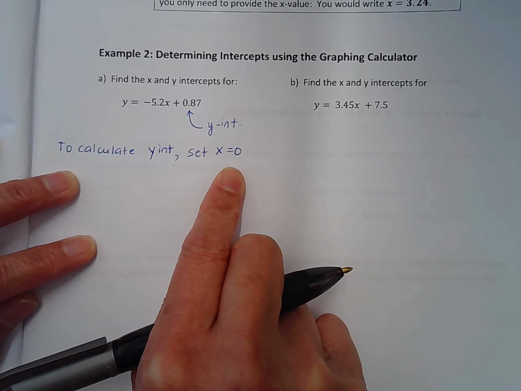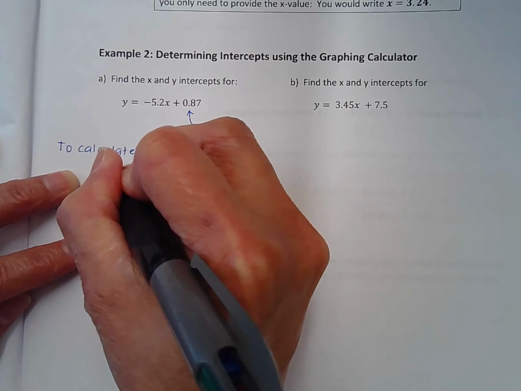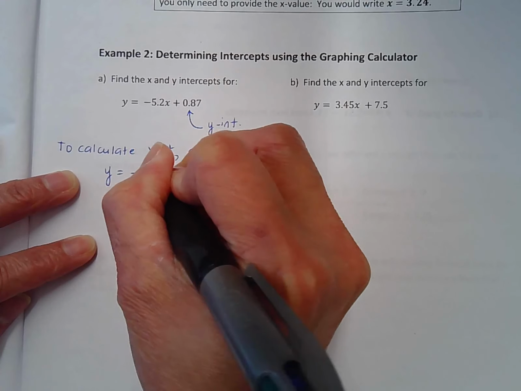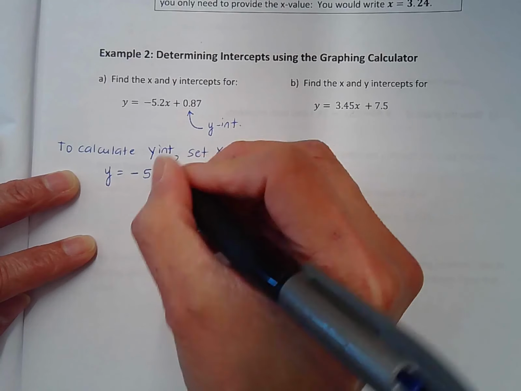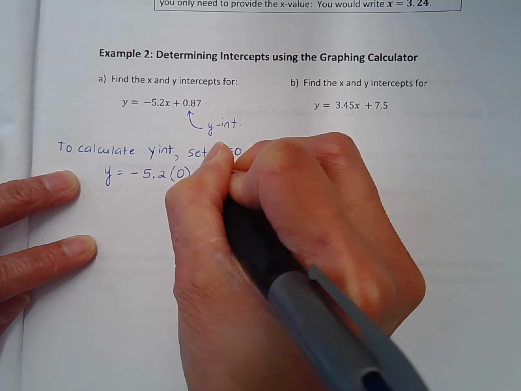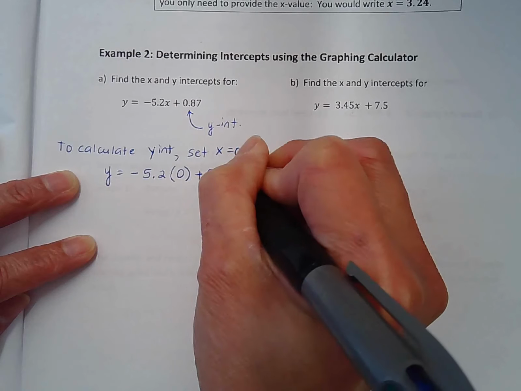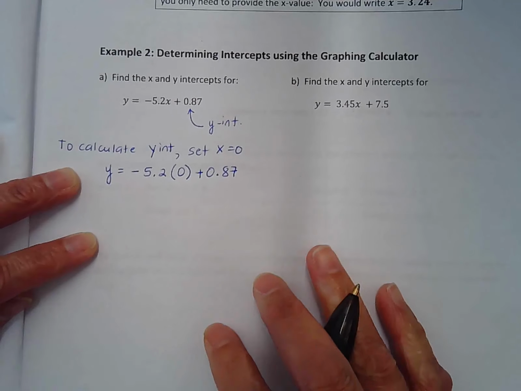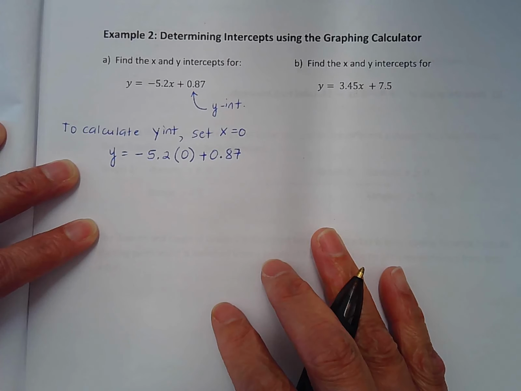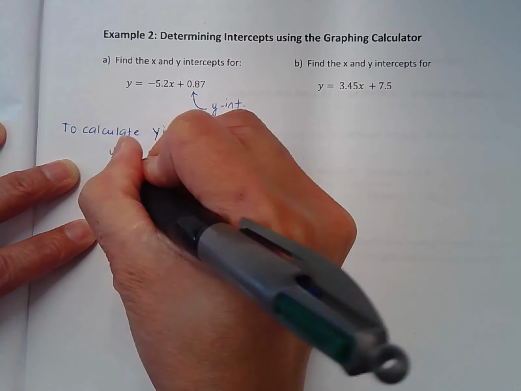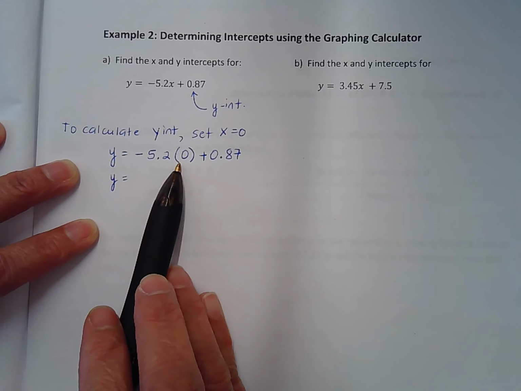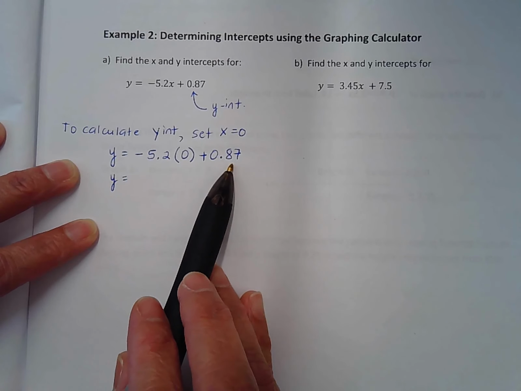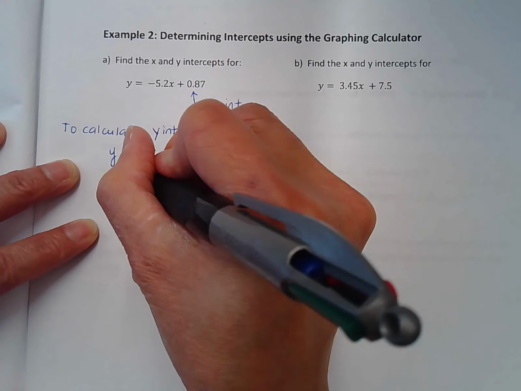So let's just do that. Y equals negative 5.2 times, we're going to replace the x by 0, plus 0.87. And we all know how to do this. Order of operations: negative 5.2 times 0 is 0, plus 0.87, 0.87.